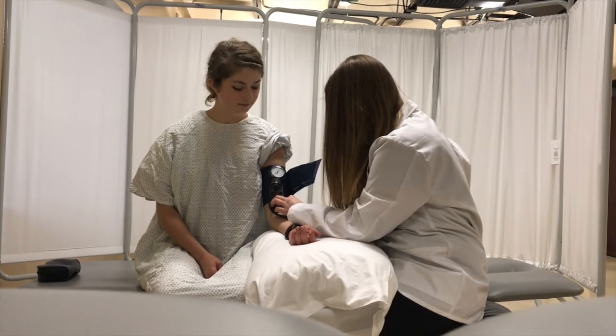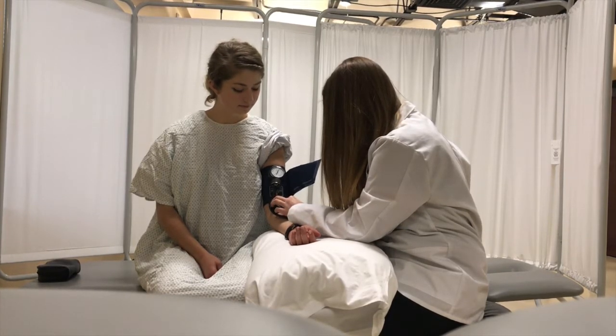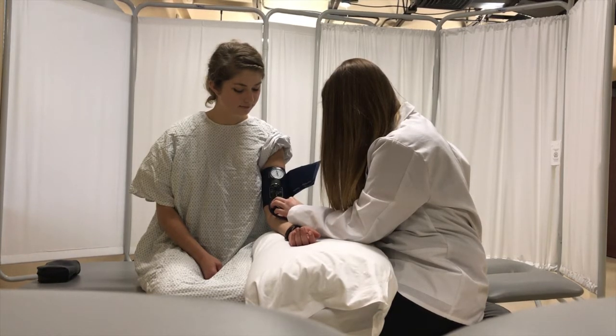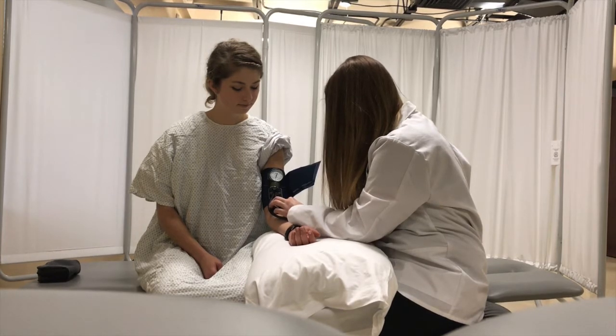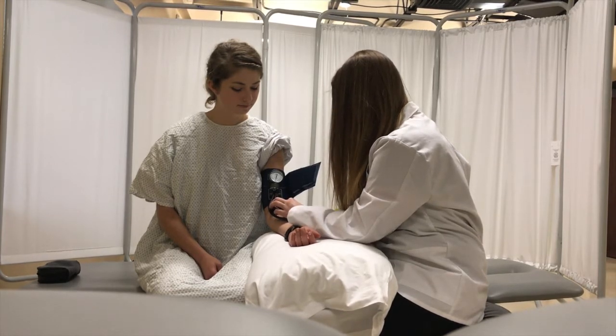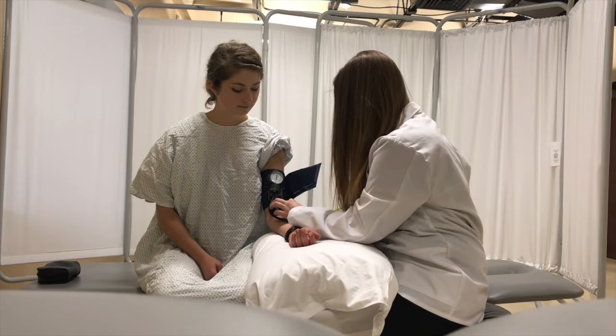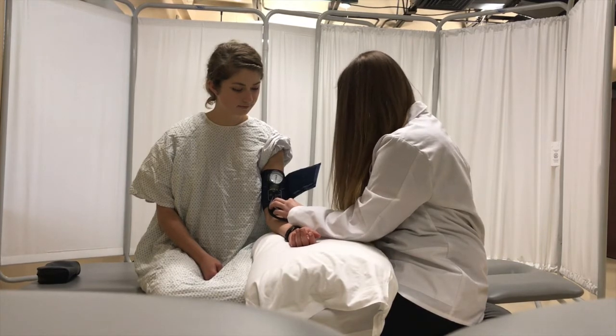Some patients may have low blood pressure, which may be caused by certain medications used to treat different cardiac conditions. Medications like beta blockers, vasodilators, and nitrates can cause low blood pressure that may cause dizziness, loss of color in the face, or weakness with positional changes. If your patient is taking these types of medications, it will be important to monitor their blood pressure throughout your therapy session.